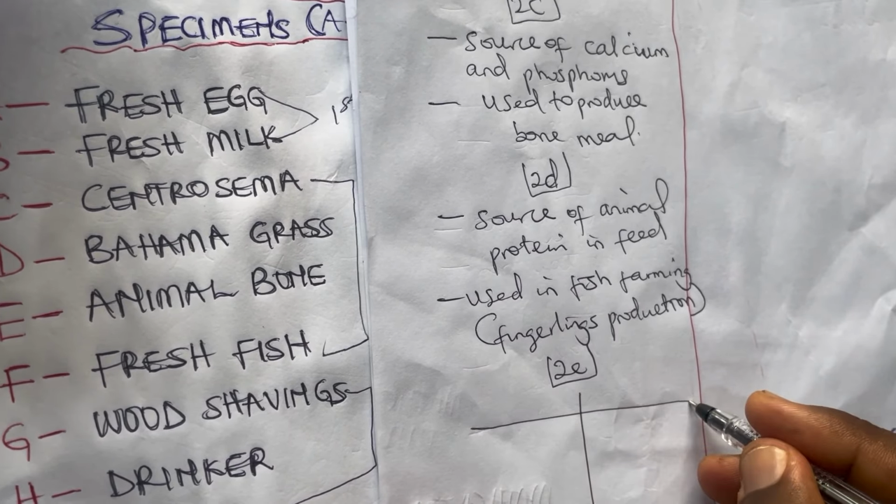So another thing I'll be predicting for you, let me name this one 2G. Here the question may be asked to name two nutrients obtained from specimen E, that is animal bone. So what are the two nutrients obtained from specimen E? And that is calcium from animal bone and phosphorus.